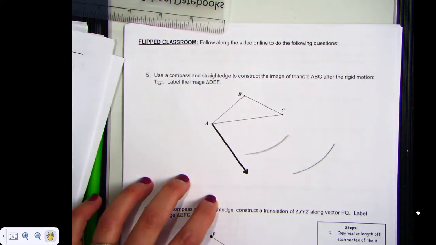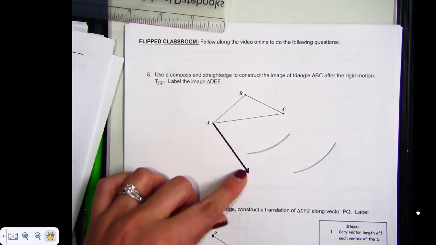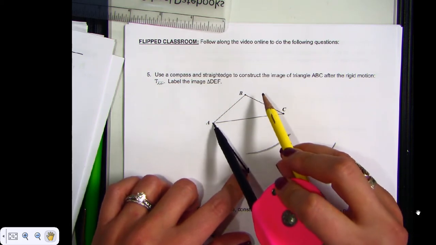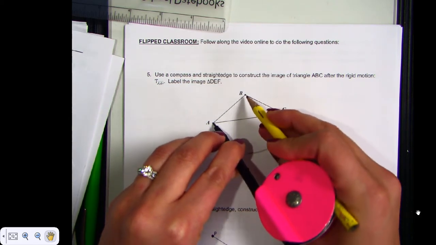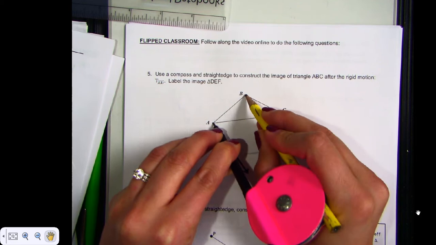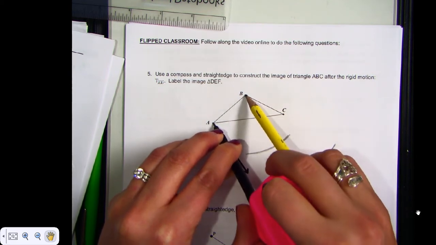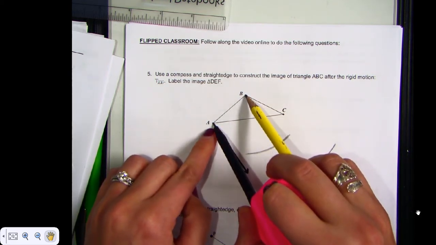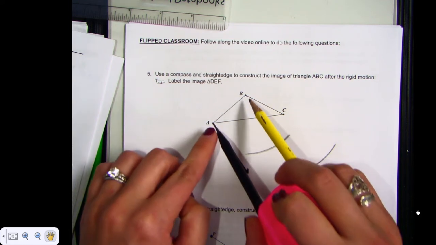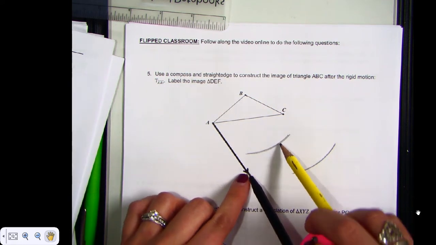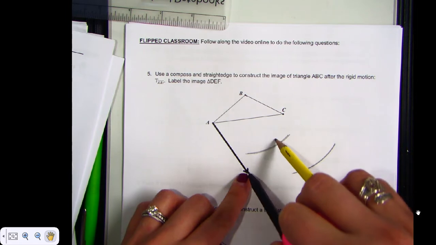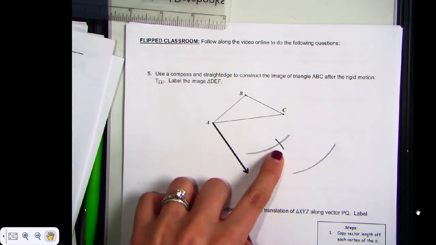The next part of the translation is where you actually slide your compass down the vector. You're going to open it from A to B. You're going to pick your compass up. Right now I'm in the beginning of the vector. I'm going to jump it down to the end of the vector and I'm going to get an X marks the spot for point B.